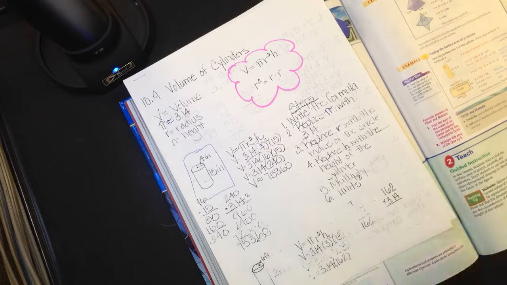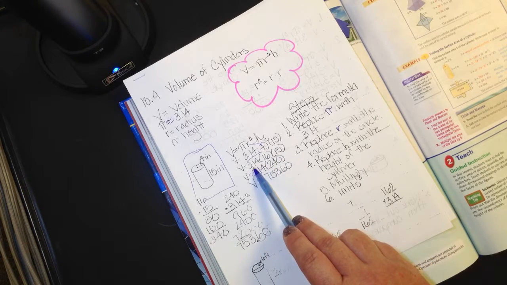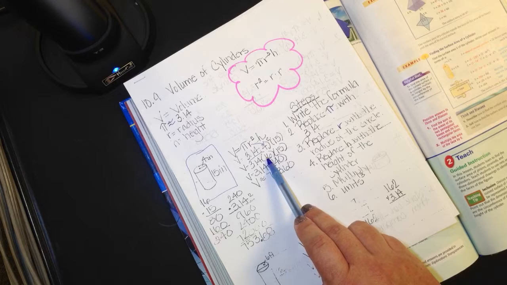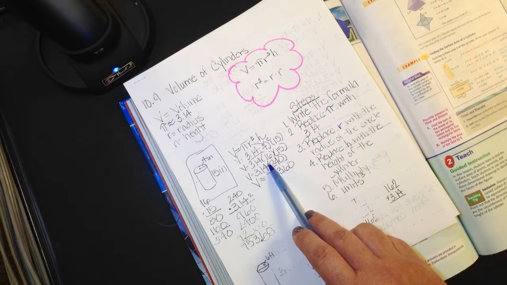Then you multiply. Remember, it doesn't matter what order you multiply in. You're going to get the same answer. So you can look at these and decide. If you want to start with 3.14 times 16, you can. I don't want to. I like to go with 3.14 at the end. So I'm just messing with that decimal one time.